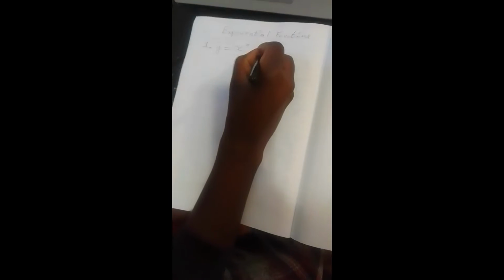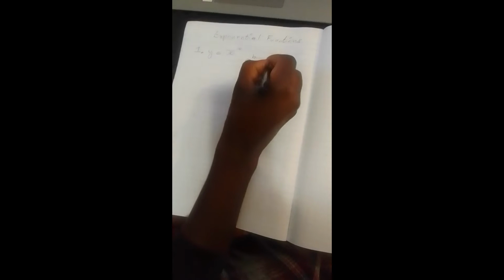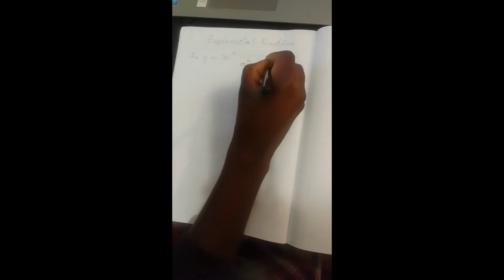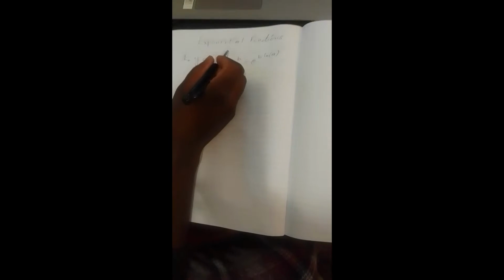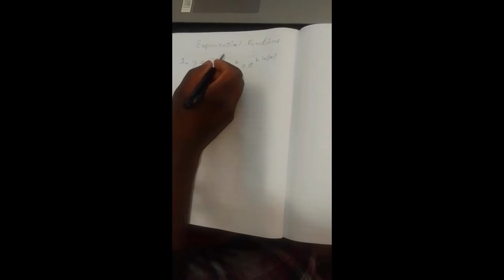Integral, guys. So we have this property that a to the exponent b is equal to e to the b ln a. So now we have a function that also has a function in the exponent.